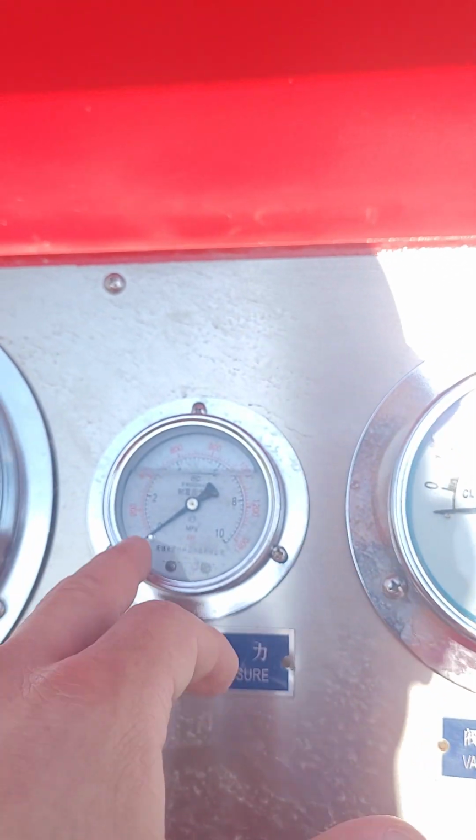Here we have hydraulic pressure. We should have hydraulic pressure. How can we operate? We can operate the pump here.